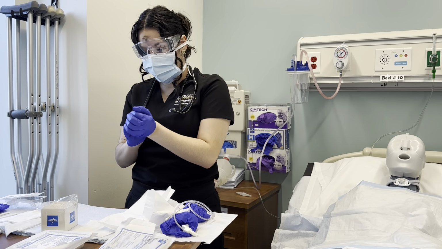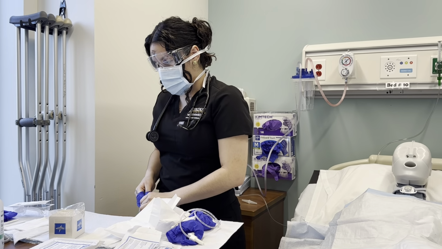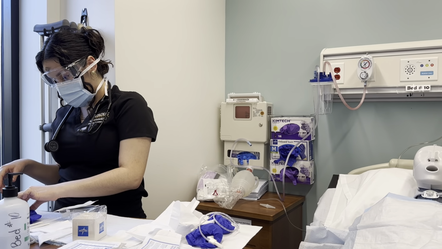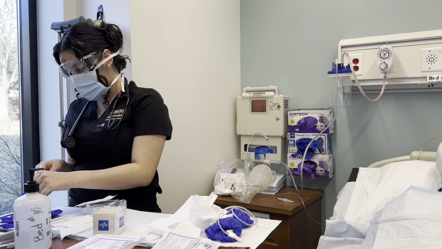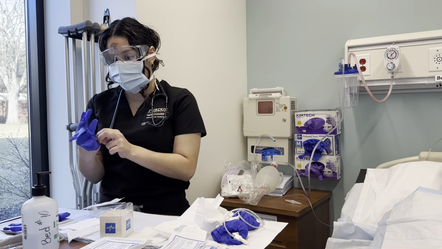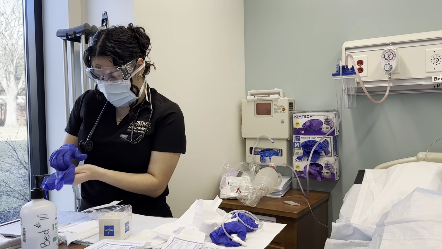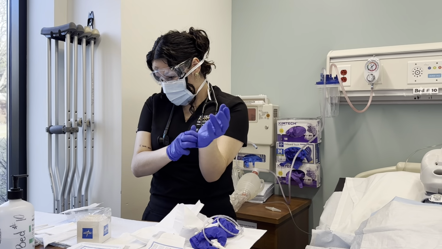Wonderful. Dispose of that. Dispose of the gloves. I will put on my sterile gloves. I don't have sterile gloves in this kit for the purpose of the video, so I'm using these as my sterile gloves. And unfortunately, safety again, is there anything you may be allergic to? Perhaps latex or iodine, which is what I would be.